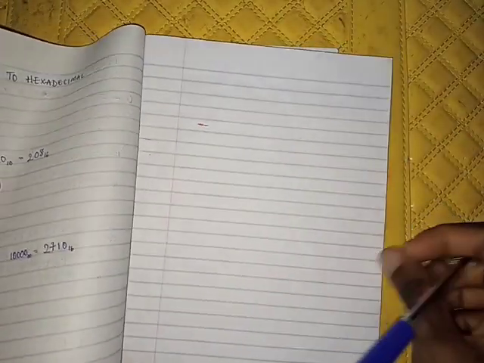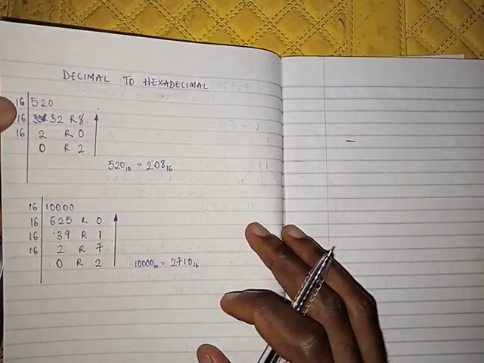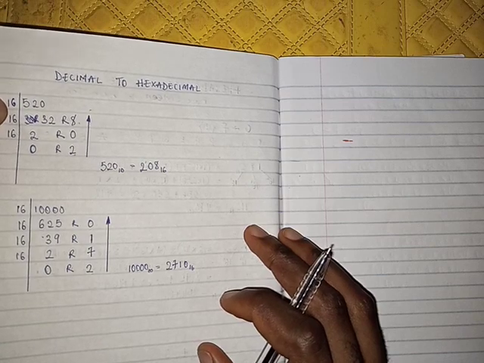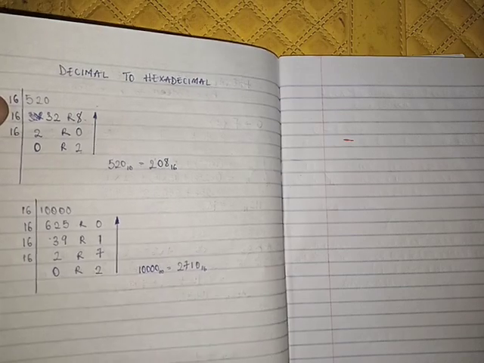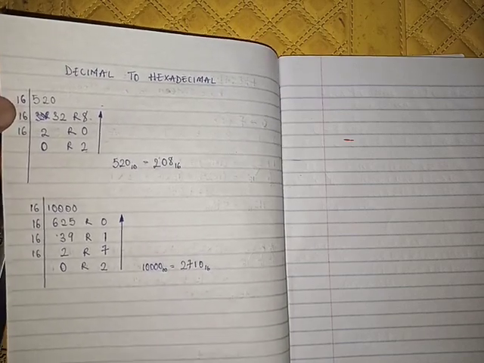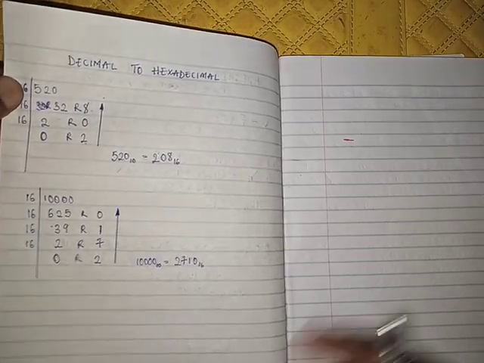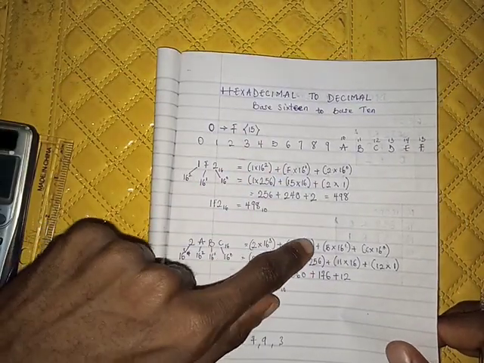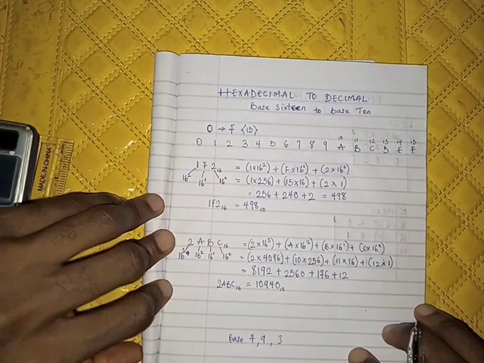And in this place, if we were dealing with base 7, the long division would have made use of 7, but in this we are making use of 16 because it is base 16 we are working on. If we're having something like base 3, here will be 3, and here will be 3 raised to power 3, 3 raised to power 2. I just want to touch on that.